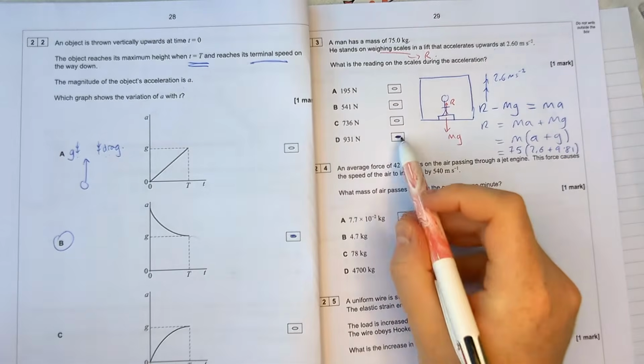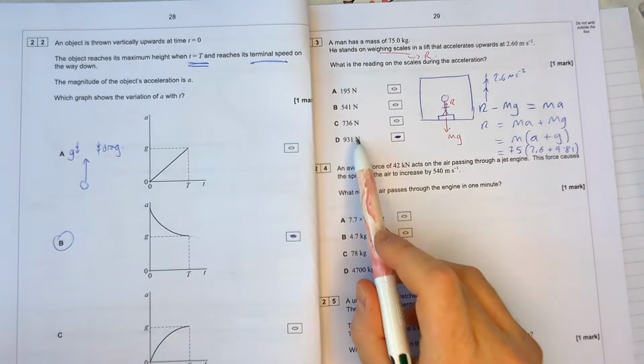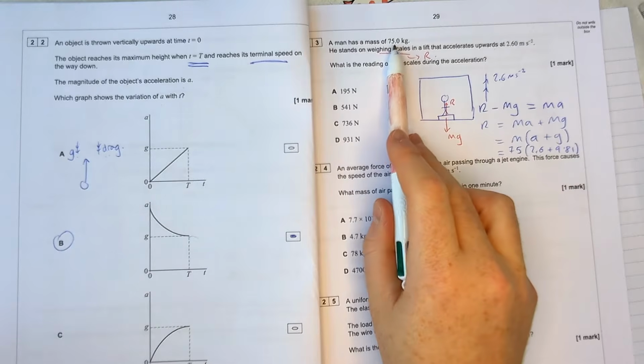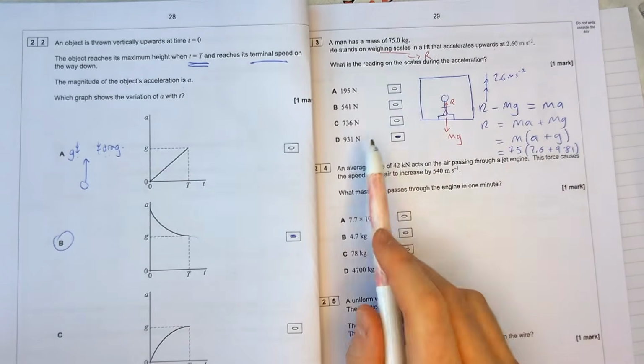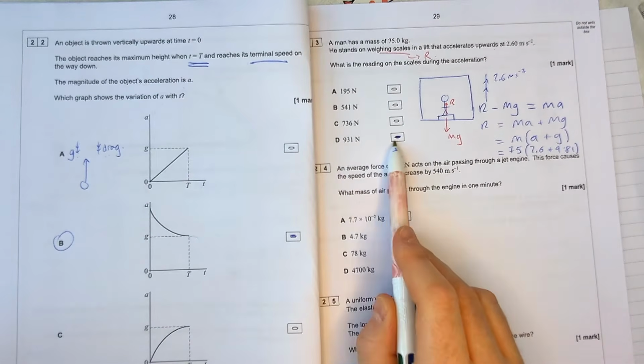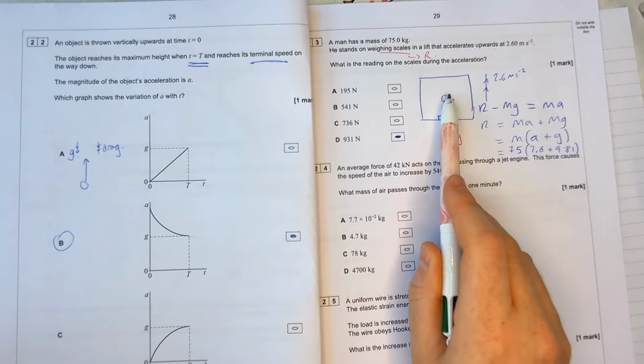You could potentially work this out just by knowing the situation. The weight normally of this person would be roughly about, just under 750. However, because he's accelerating upwards, we should know that the reaction force is going to be a bit bigger because it's in that direction.